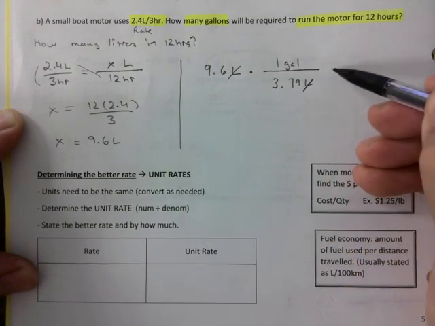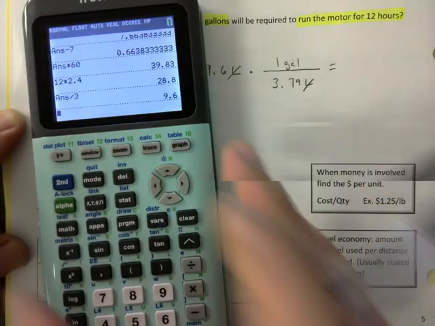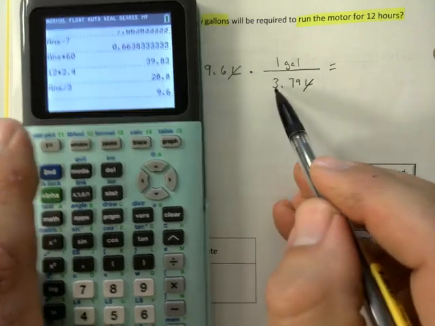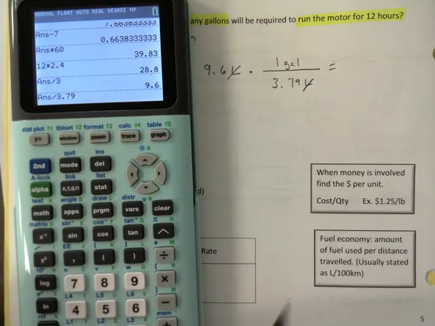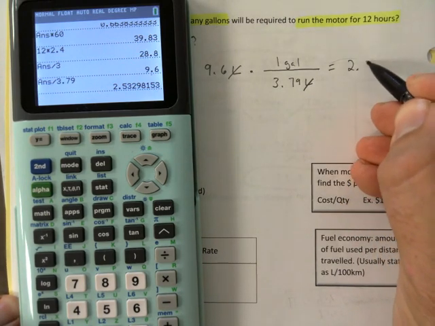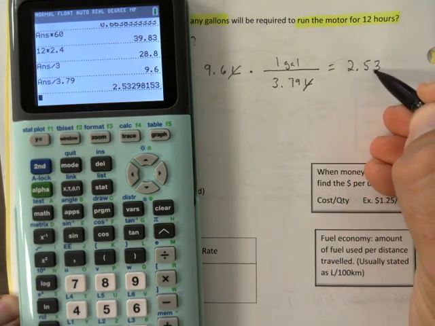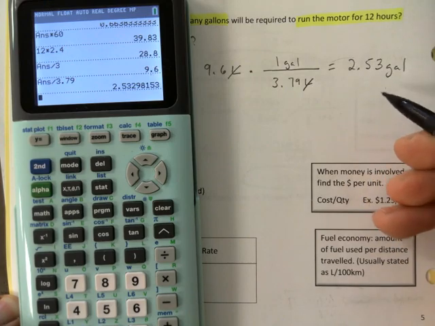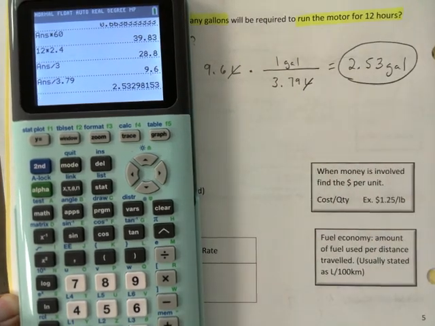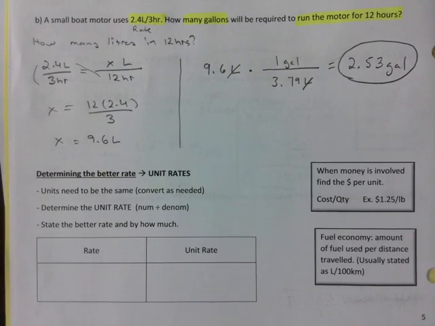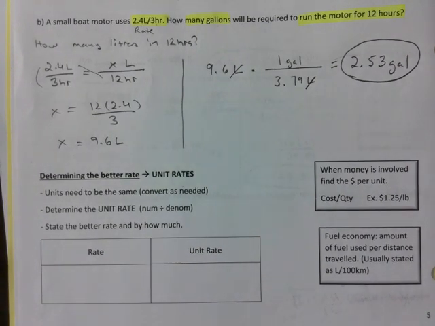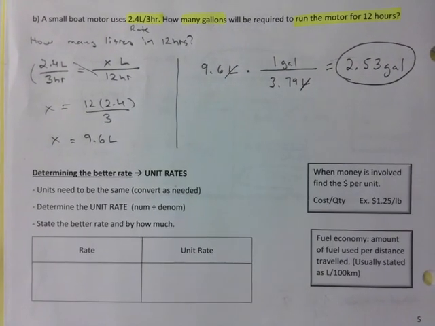Cancel, cancel, right? So you basically just take the 9.6 and divide it by 3.79. 2.53 gallons. Okay. That's how many gallons of fuel you would need to run the motor for 12 hours.